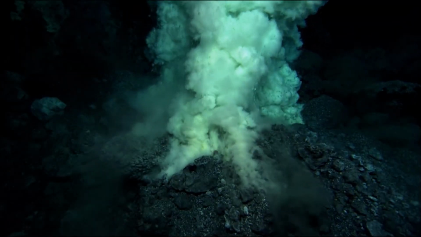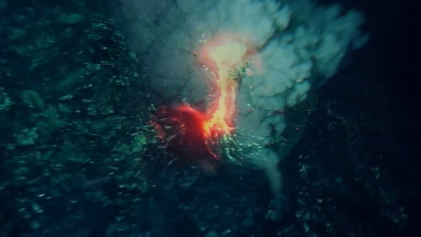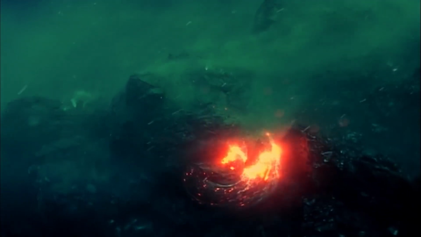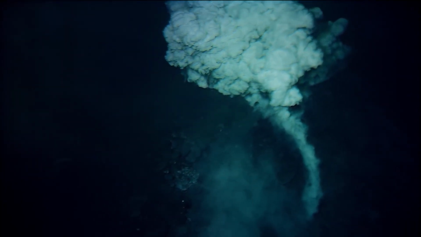When volcanoes erupt underwater, lava may come into contact with seawater, leading to the formation of unique volcanic structures, such as ash columns or submarine lava flows. Submarine eruptions typically occur at mid-ocean ridges or underwater hotspots.